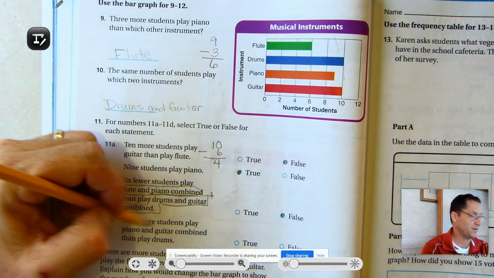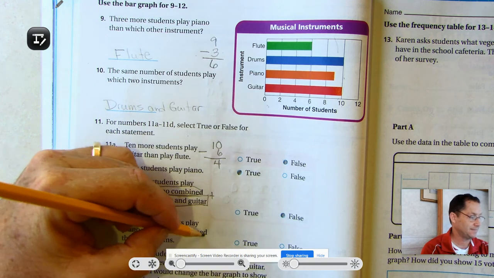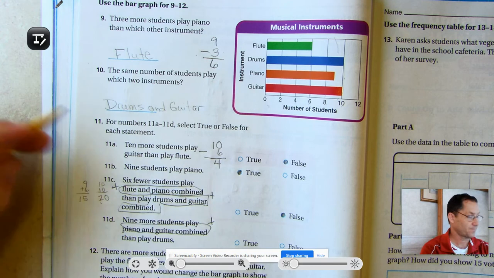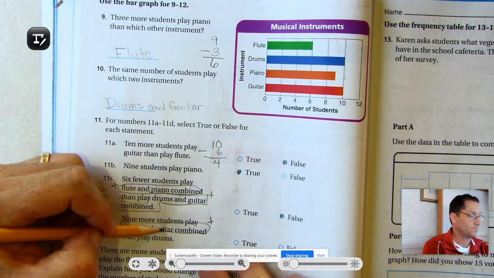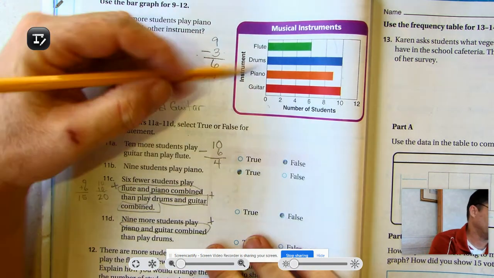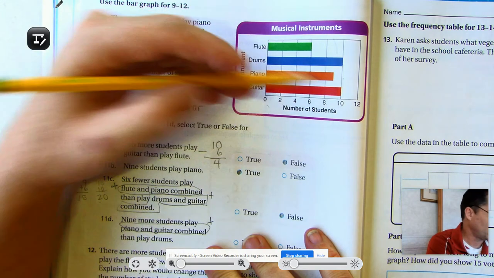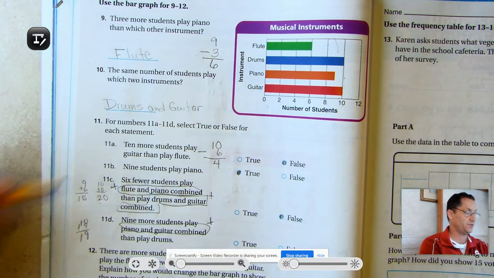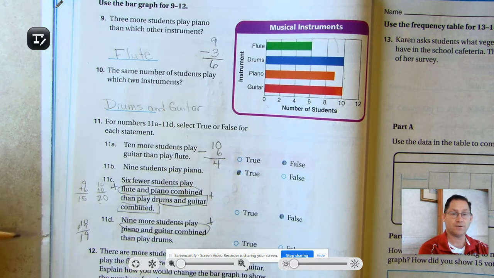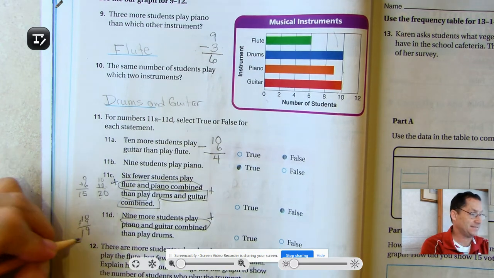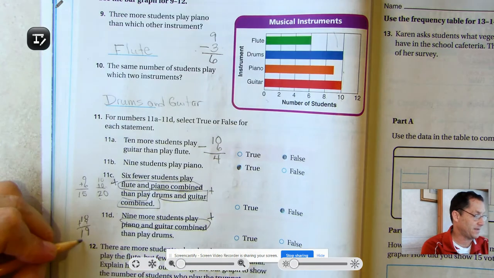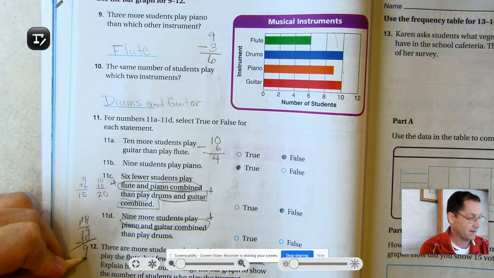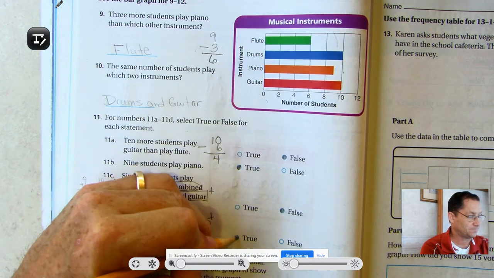9 more students play piano and guitar combined than play drums. So now we're going to add piano and guitar. Piano was 9, guitar was 10. So 10 plus 9, 19 students play piano and guitar. Minus 10 that play the drums. 19 take away 10 is 9. 9 more students do play. That's true.